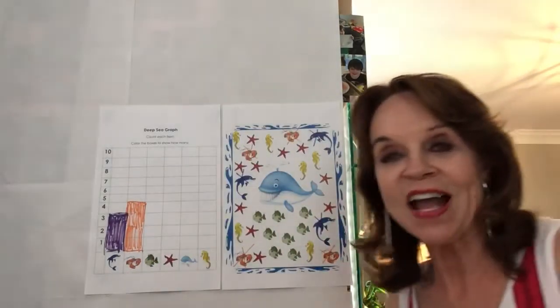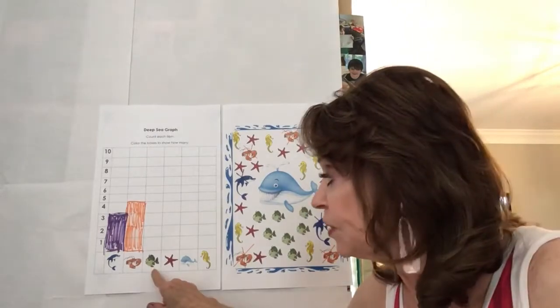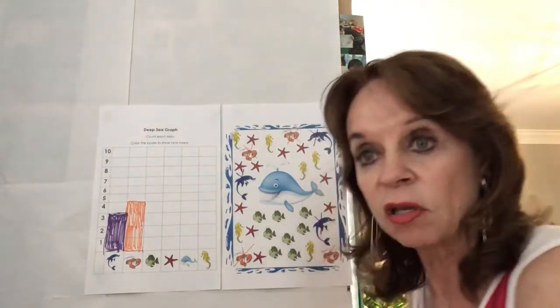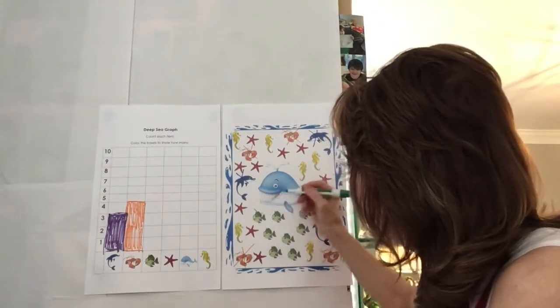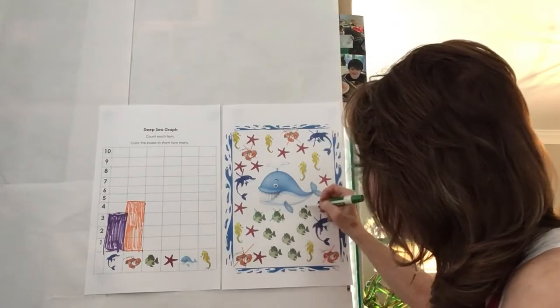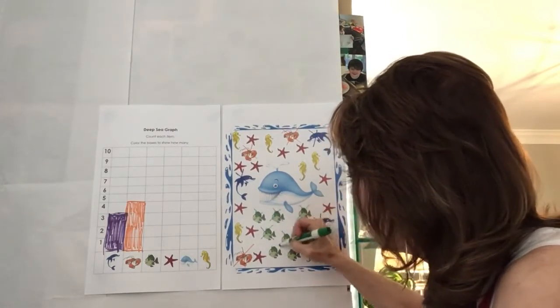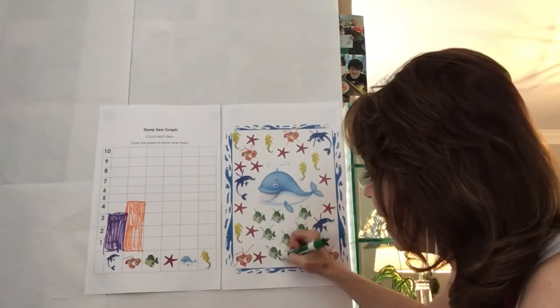Good. All right. The next fish I'm looking for are these little green fish down here. Okay? So I'm searching for the green fish. It looks like there are a lot of them. Let's count. 1, 2, 3, 4, 5, 6, 7, 8.